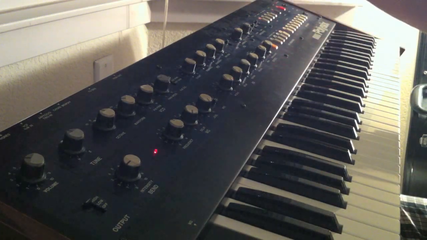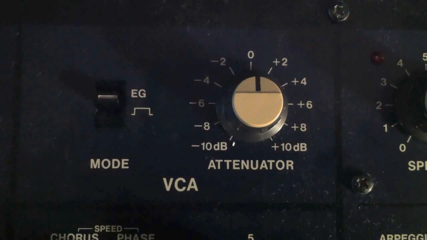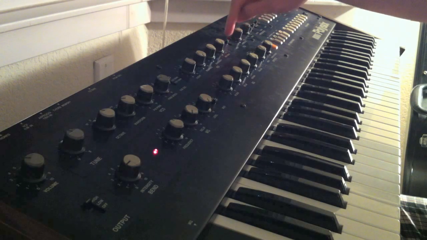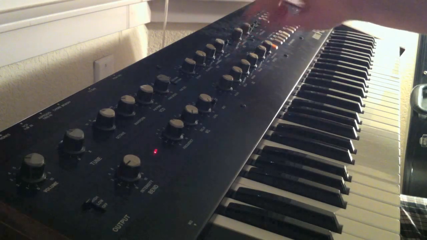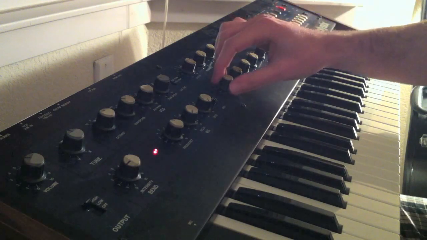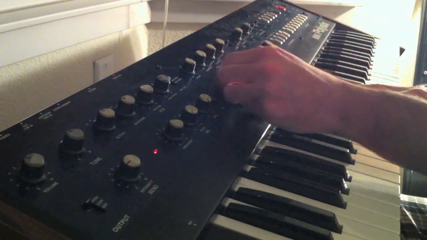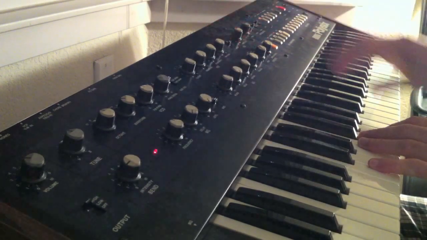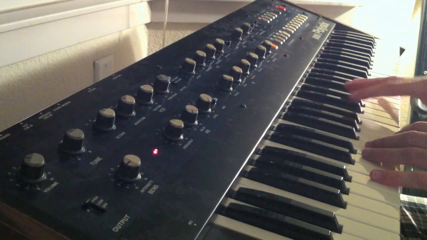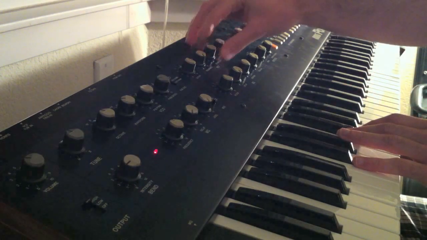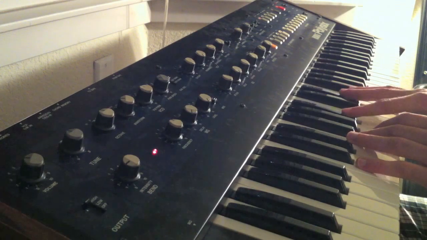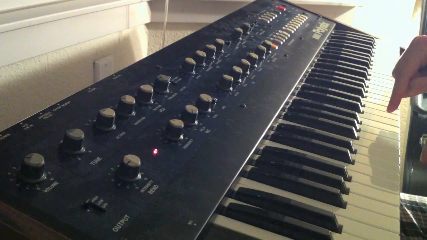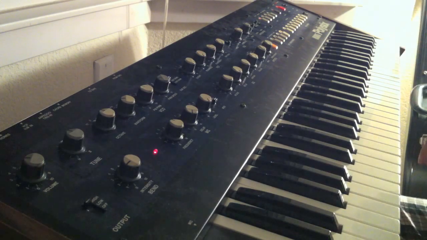All right, moving along. VCA, nothing special. You have a switch here to determine whether it's controlled by the envelope generator or it's just on-off based on the keyboard gate. So in envelope generator mode, I've turned up the attack just so you can hear the difference. If I switch it to gate mode, it's basically on. Let me remove the cutoffs. It's basically fully open as long as the key is down, and fully closed immediately when you release a key.